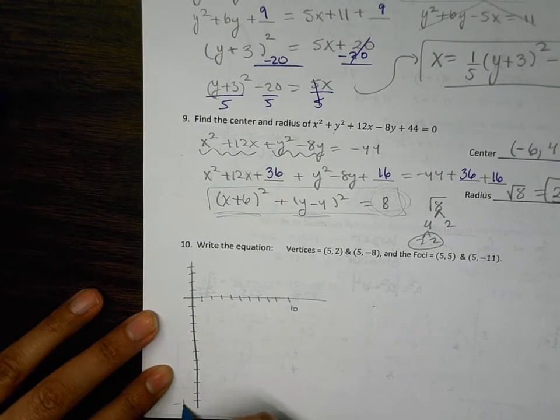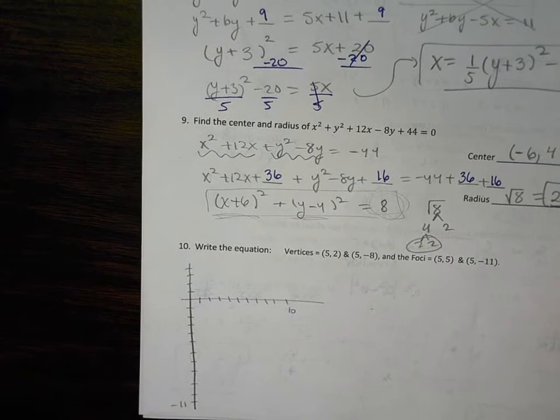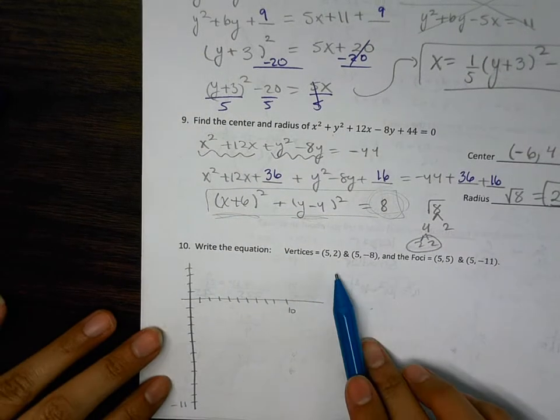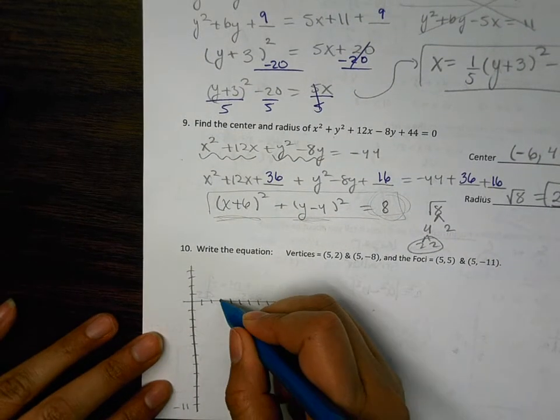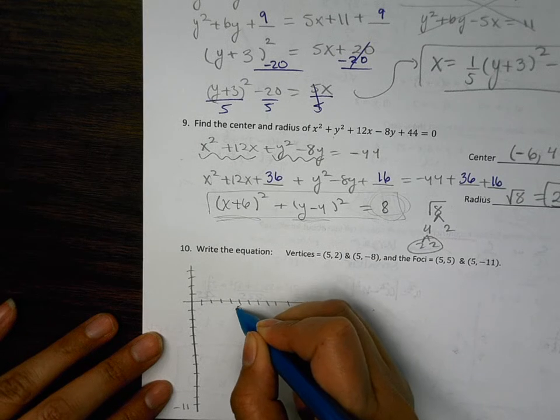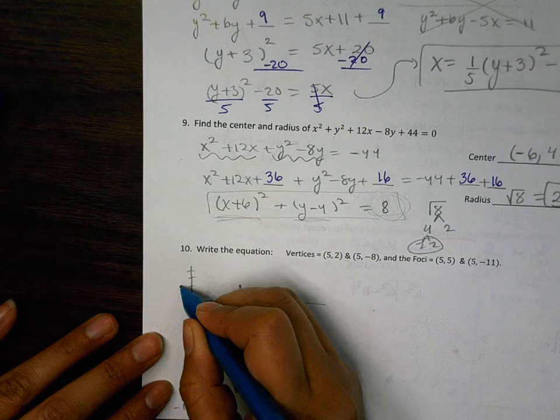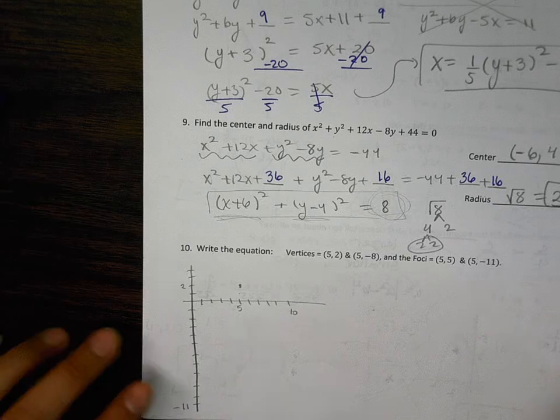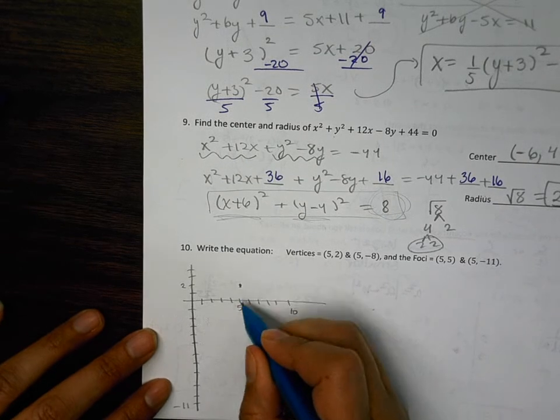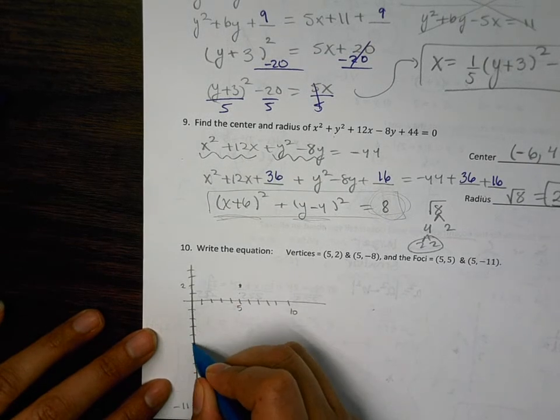All right, so let's see. Vertices are (5, 2) and (5, -8).